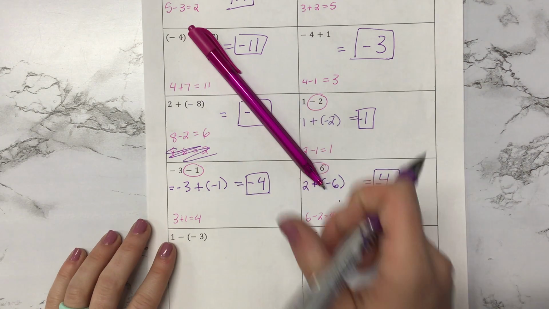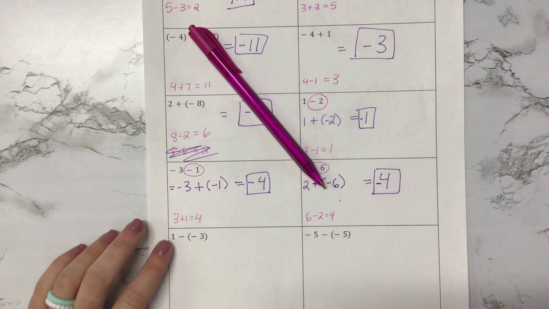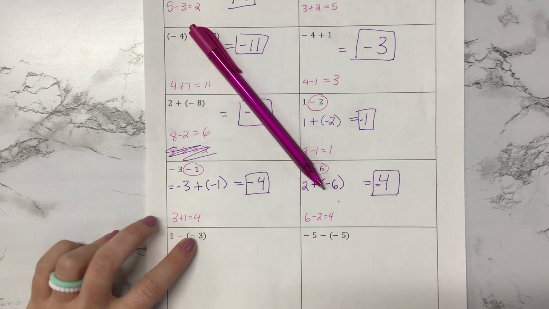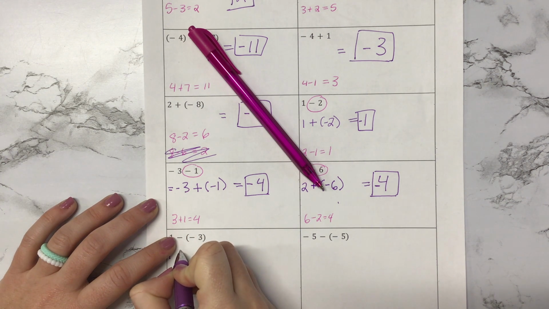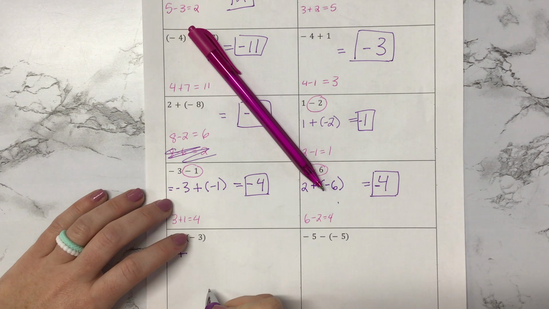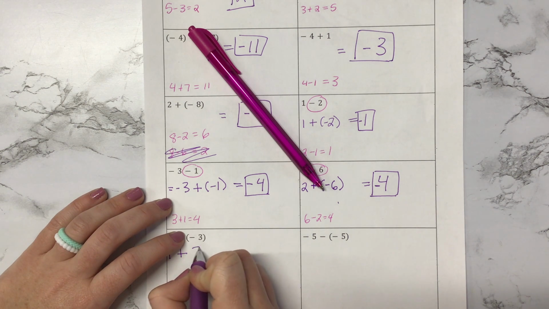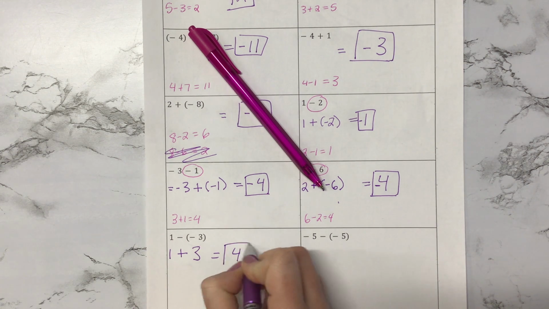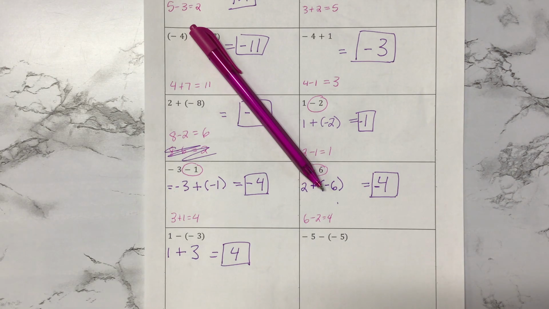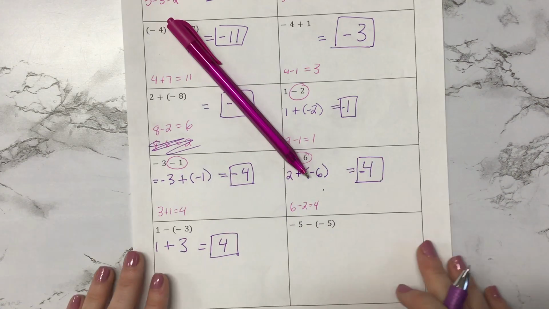All right, so same thing. We're going to rewrite it as addition. 1 minus -3. So 1 stays the same. Subtraction changes to addition. And then the opposite of -3 is +3. So now our problem is just 1 plus 3, which is 4.